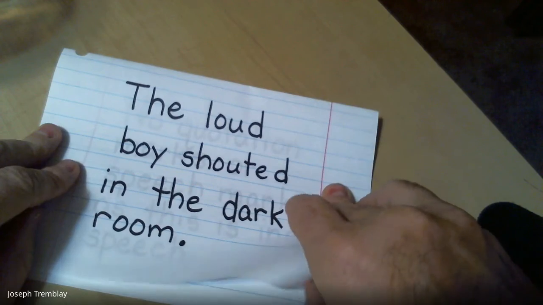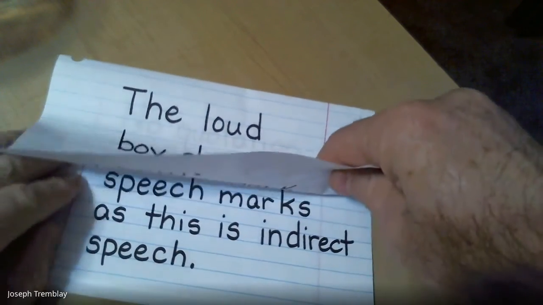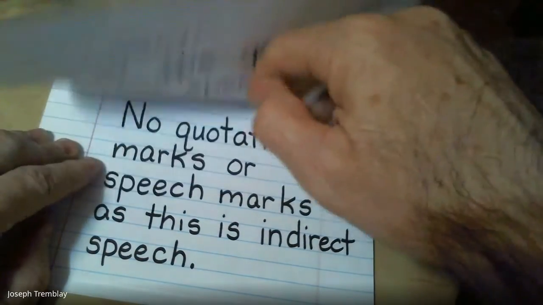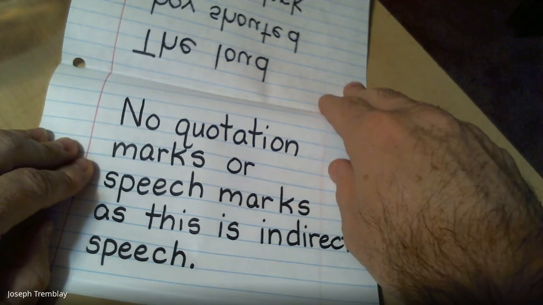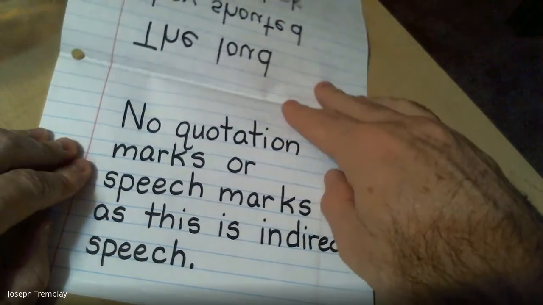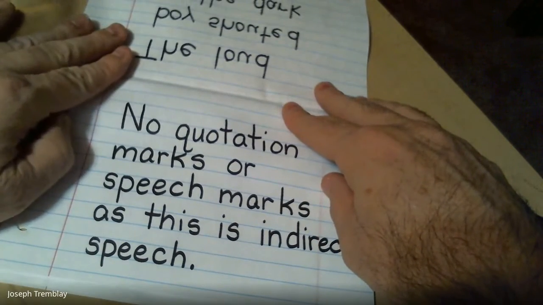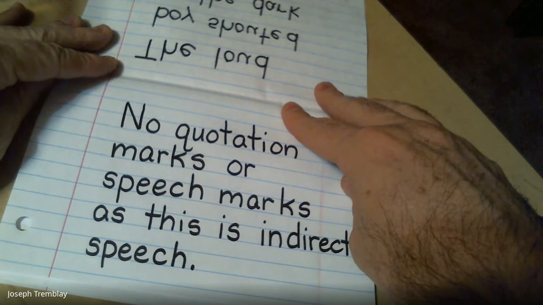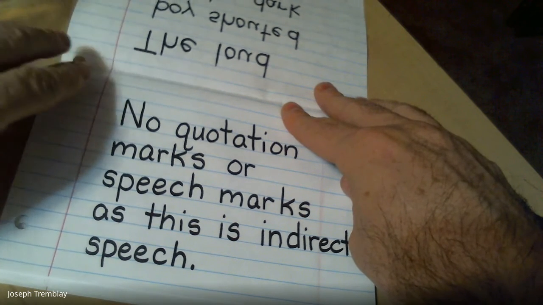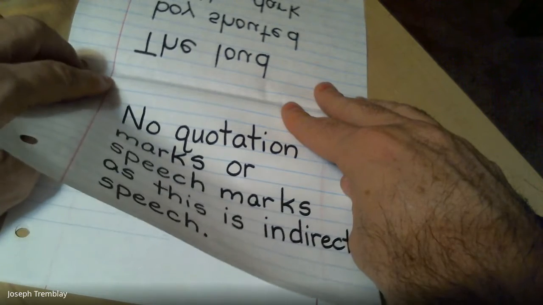So, do I need quotation marks here? The answer here is no. No quotation marks are needed. No quotation marks or speech marks are needed in this sentence because this is indirect speech. It's not really what he said. So, what did he really say?